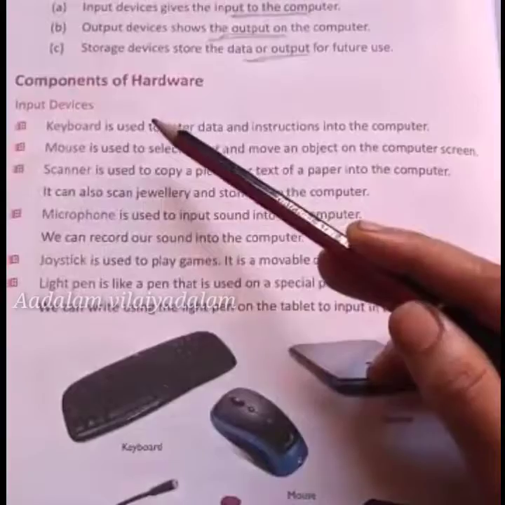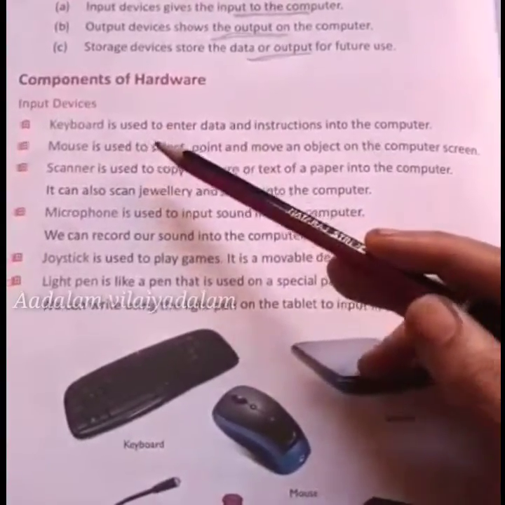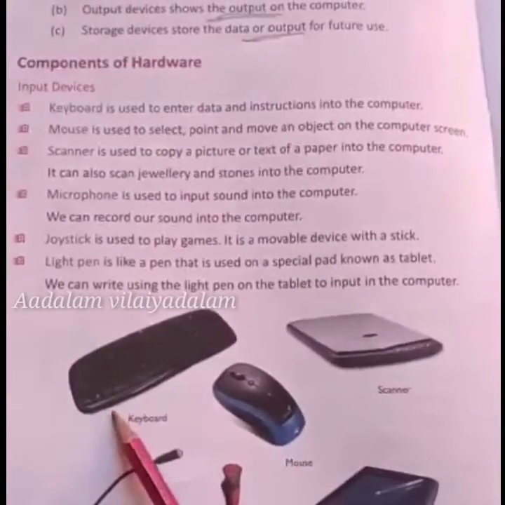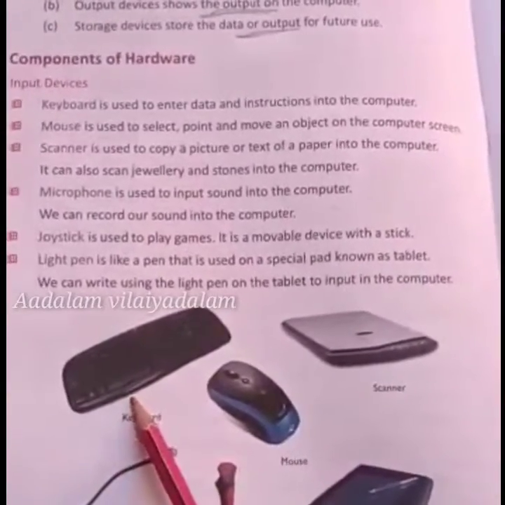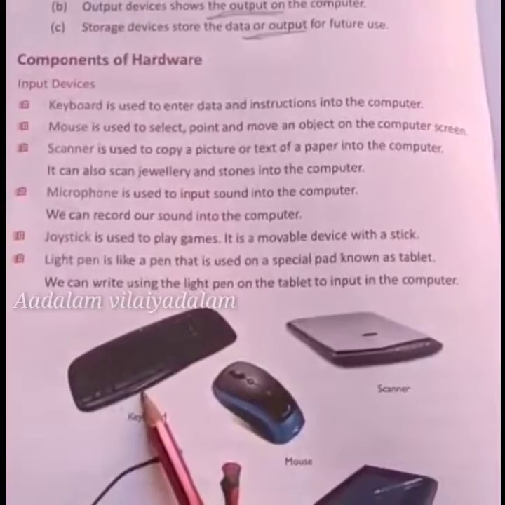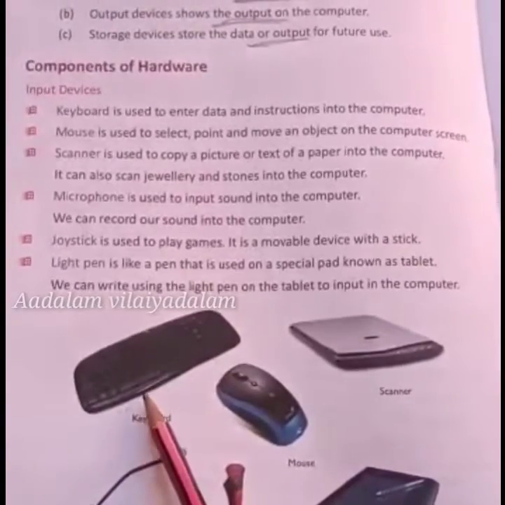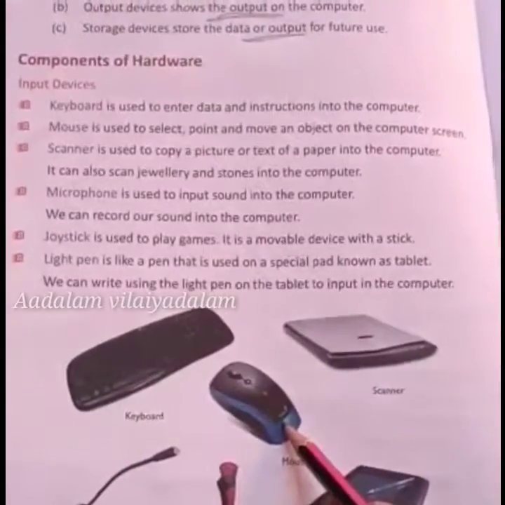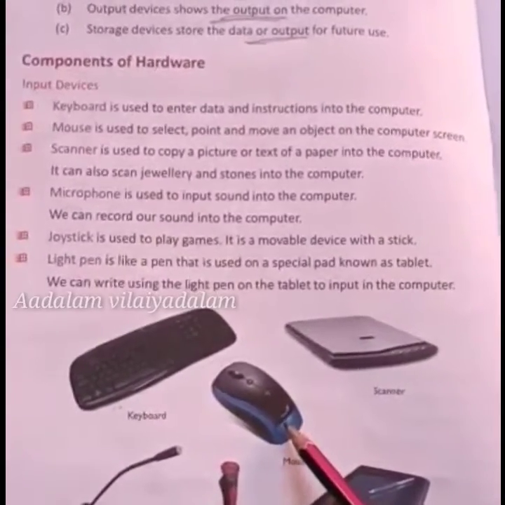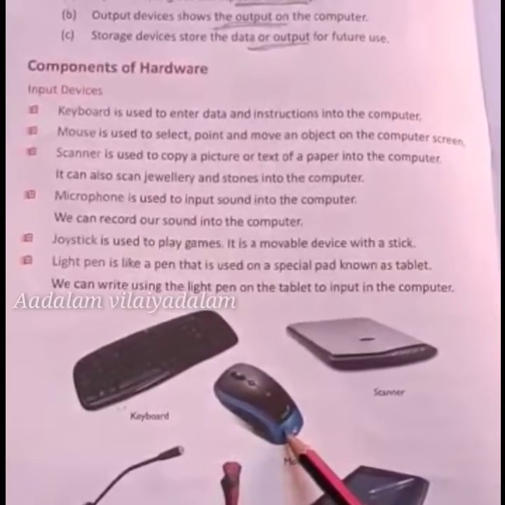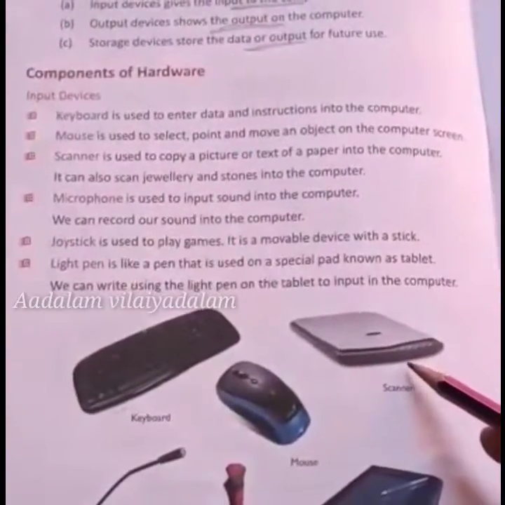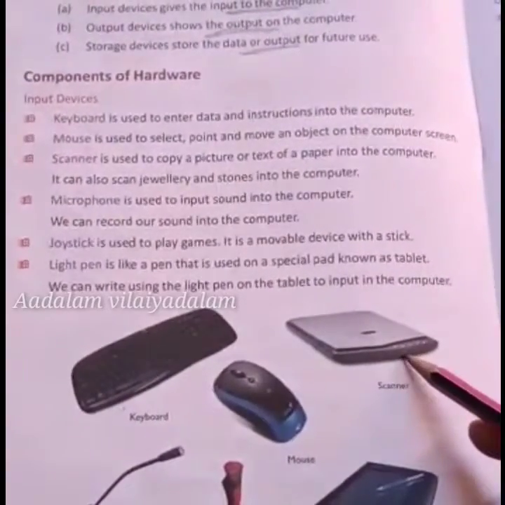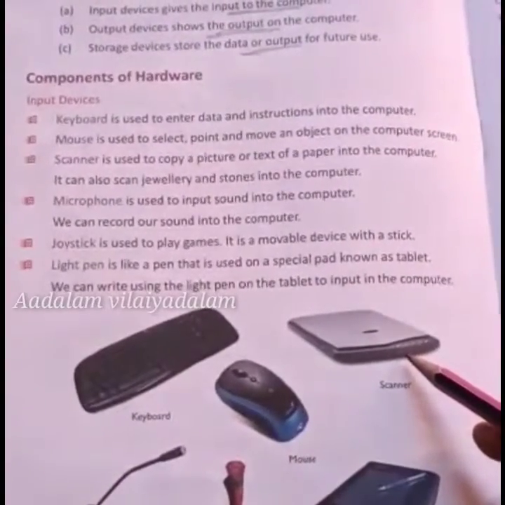First we are going to see about input devices in the hardware. First input device is the keyboard. Look at this picture. This is a keyboard. It is used to enter data and instructions into the computer. And this is a mouse. Mouse is used to point at objects on the monitor. This is a scanner. Scanner is used to scan papers and feed the data into a computer.